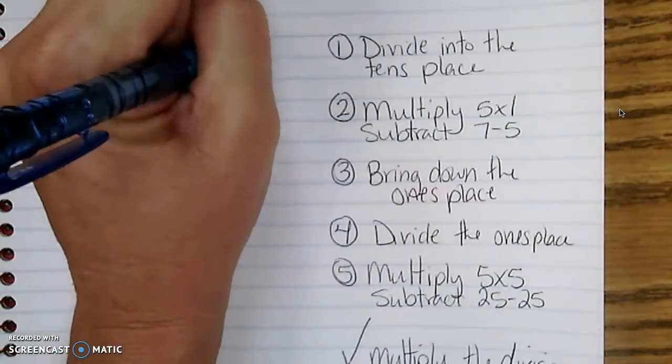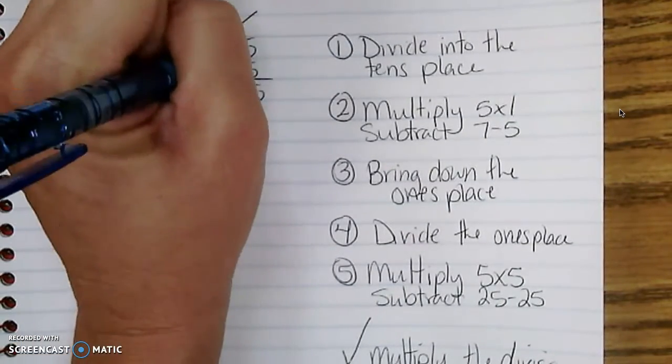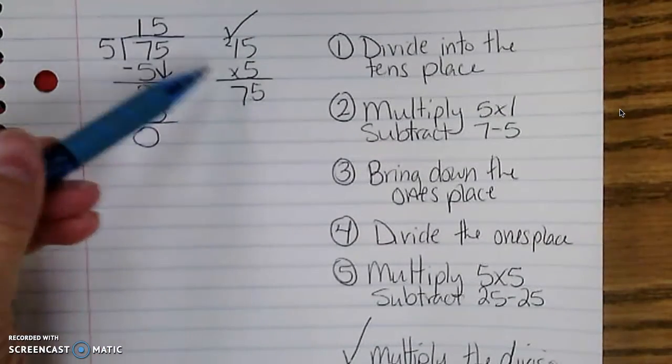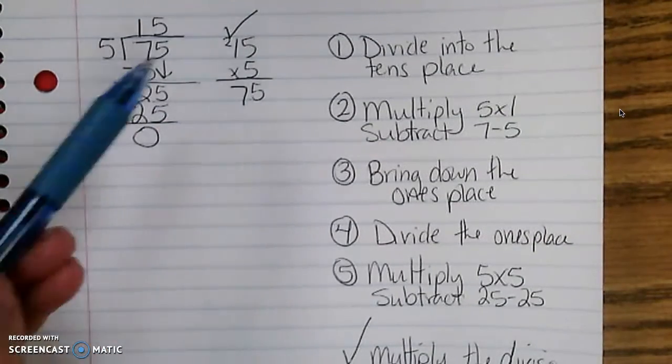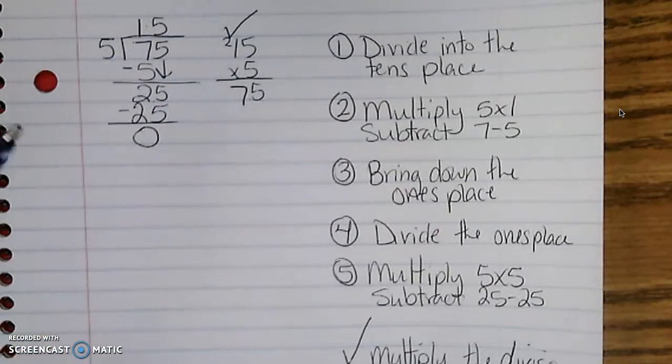So that would be 15 times 5. 5 times 5 is 25. Carry the 2. 5, 6, 7. And it should equal the dividend. So when I multiply my answer times the divisor, 15 times 5, I get the dividend. That means that I am correct.